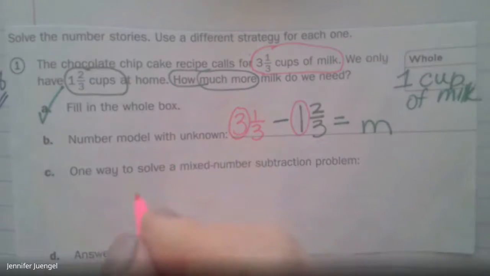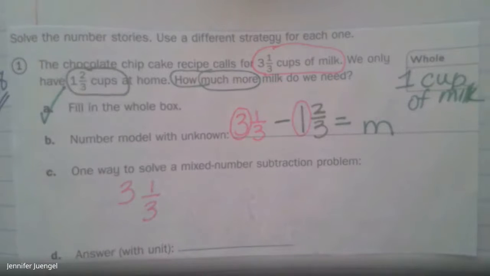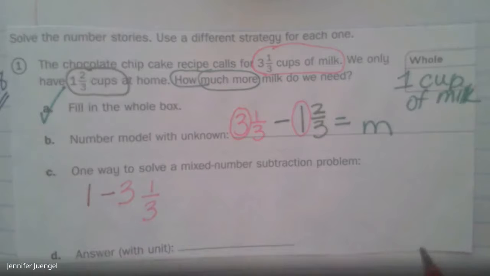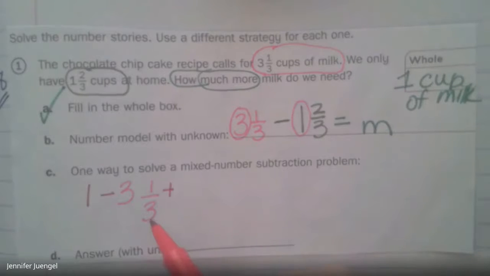3 1/3 is going to lose a whole number over here, and he's going to add it to the other side as a fraction. And since our denominator is 3, in order to make it one whole, we have to have the numerator and the denominator be the same.